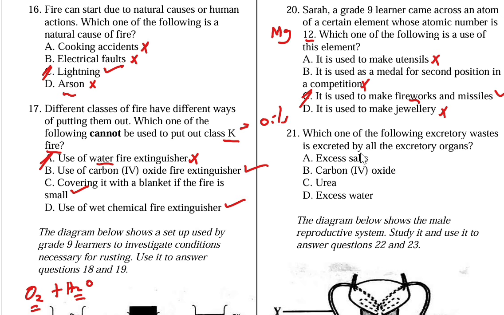Which one of the following excretory wastes is excreted by all the excretory organs? So excreted by all the excretory organs. A, excess salt. B, carbon dioxide. C, urea. D, excess water. To start with, eliminate B. Carbon dioxide, this one is only done by the lungs, and therefore it is not all. What about urea? This one is done by the kidney, not all. And even excess salt, this one is not done by all excretory organs. What about excess water? This one is true. Let us look at the skin. We have excess water. Kidney, excess water. Even the lungs, it excretes carbon dioxide and excess water in form of water vapor. And therefore, the answer is D.